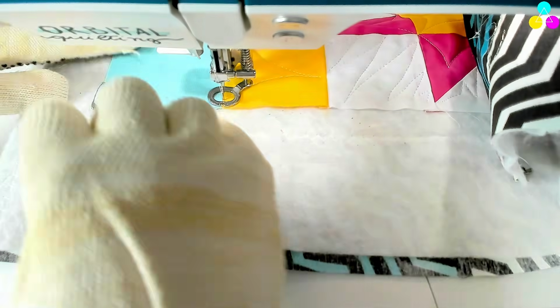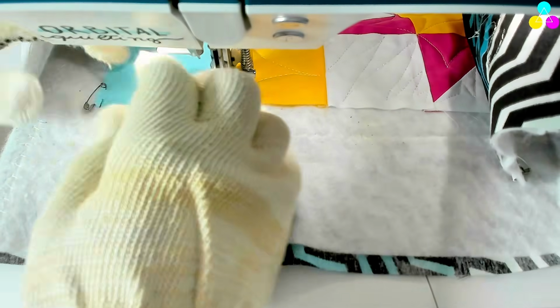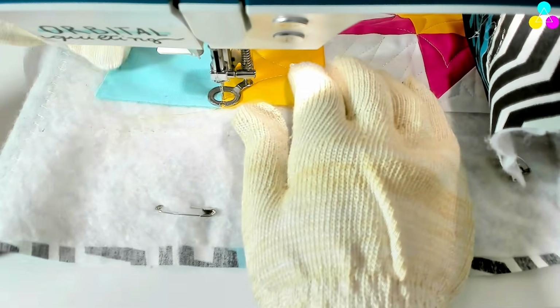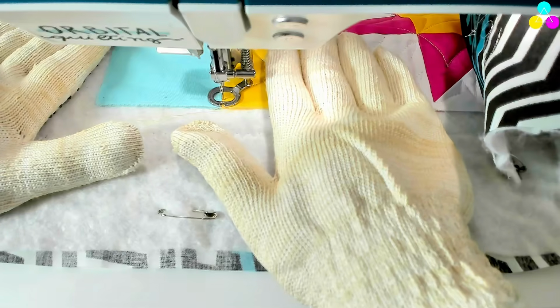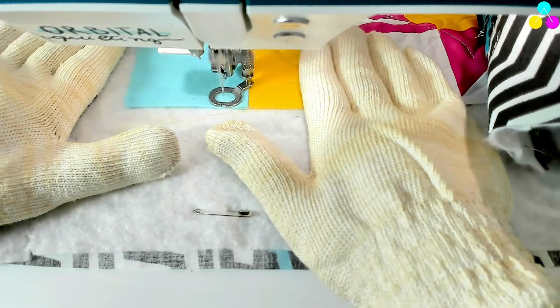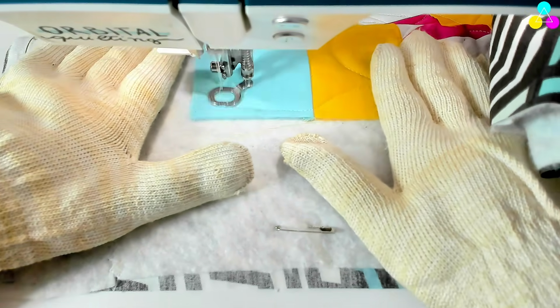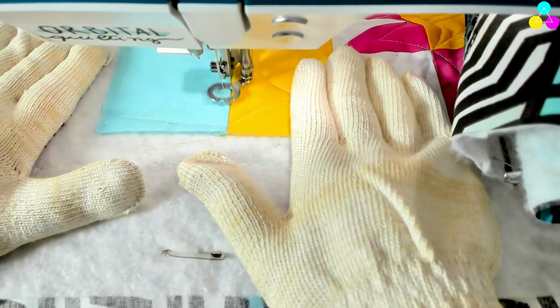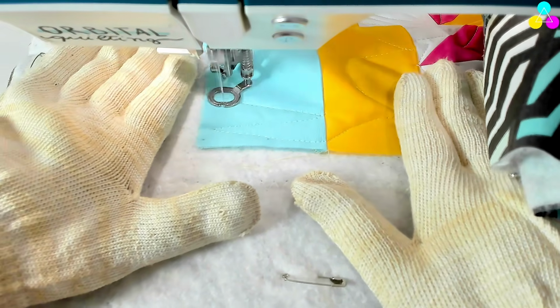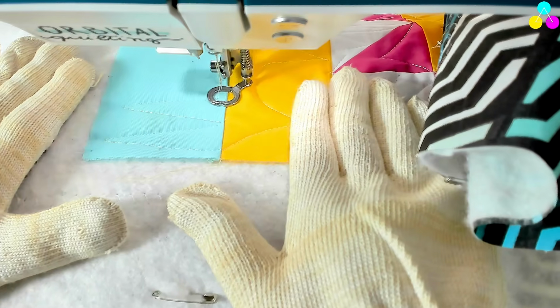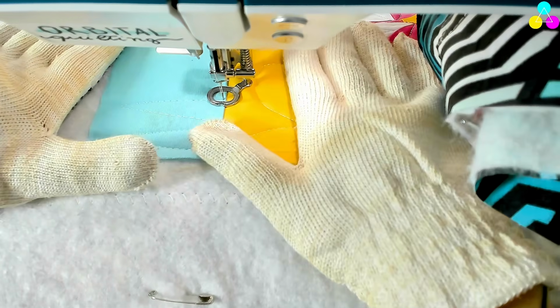And again, I want to remind you, I'm quilting this with the sandwich always in the same position. First, because I already have the skills to quilt any movement in any direction I want, and so this is possible to me.